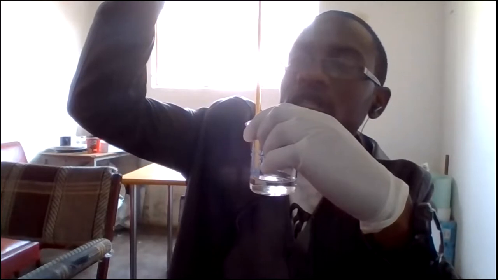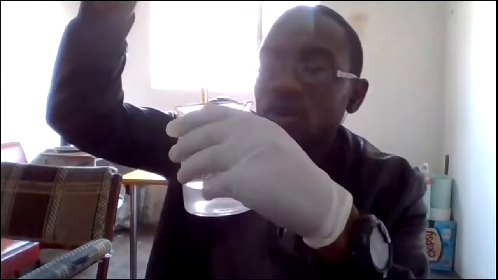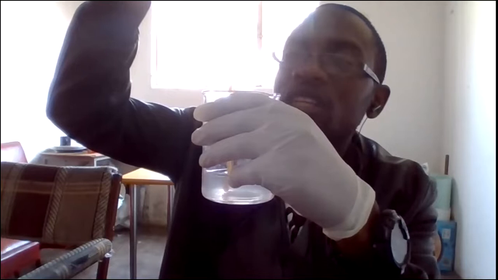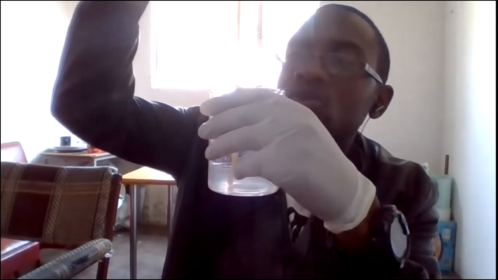Then you add the barium nitrate to this water. I am observing a decrease in temperature. The temperature has gone to 21.